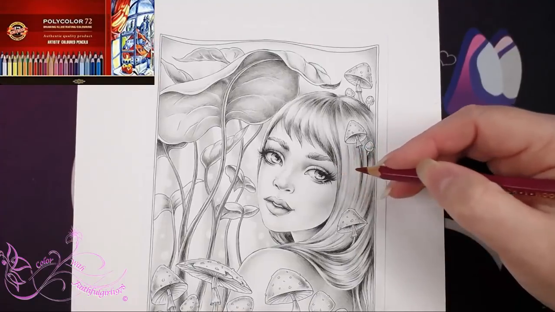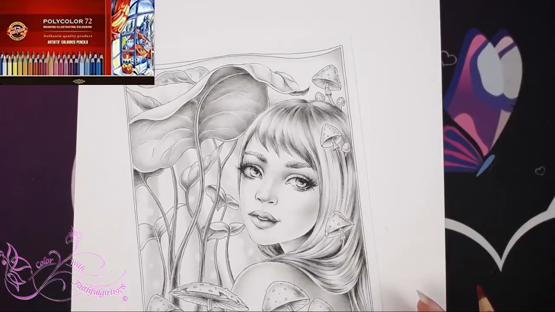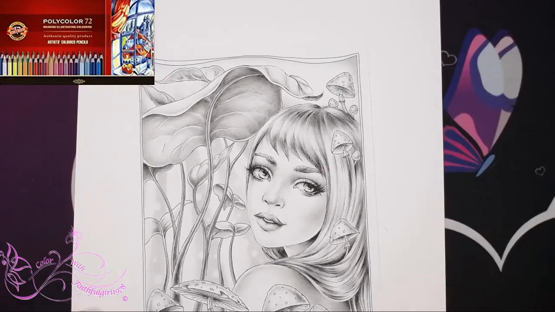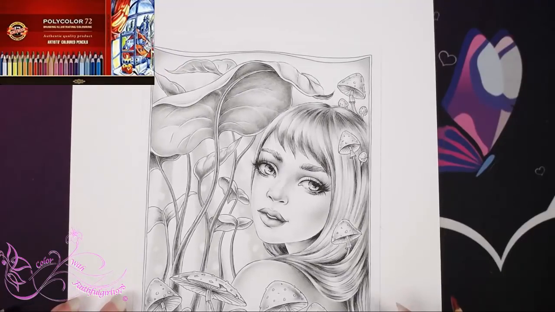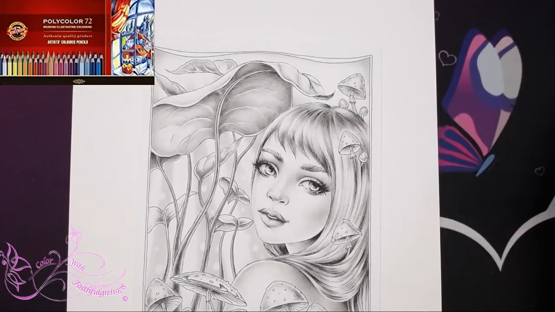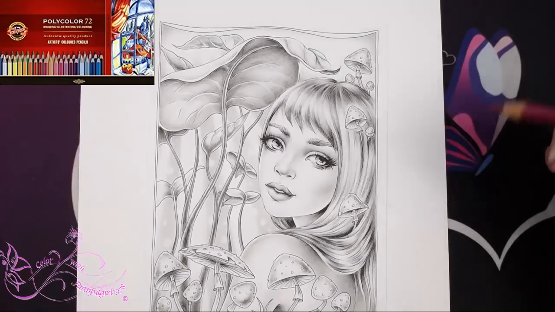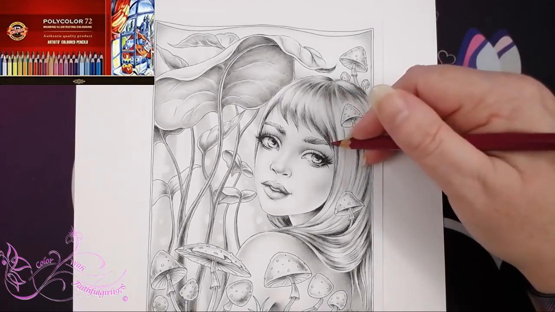I didn't print on Neenah Classic Crest this time. I printed it on quill paper. So if you're in Australia, you'll know what that is, quill board. This is a 200 GSM quill board from Officeworks. I have no idea if there's any other paper like it, sorry. But obviously you could use whatever paper you're used to as well.